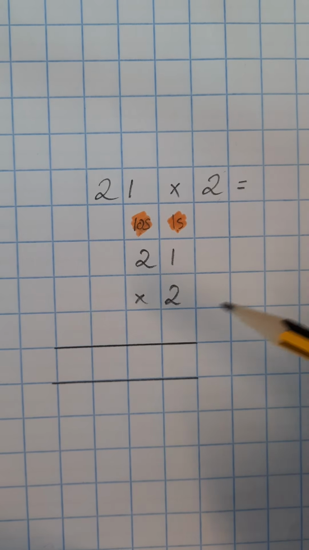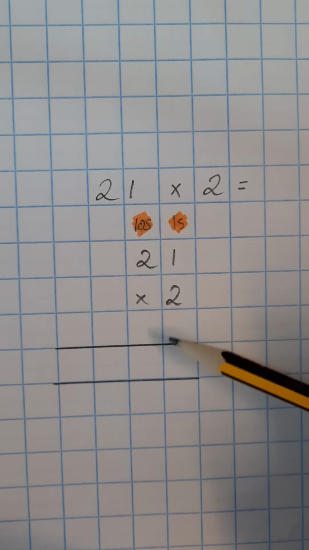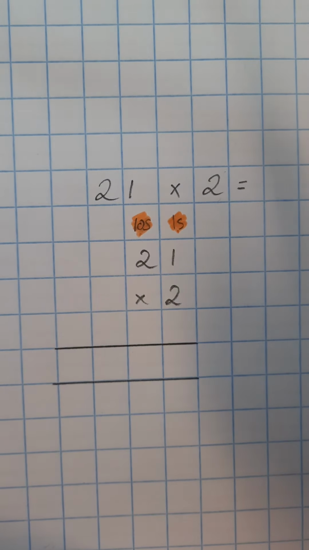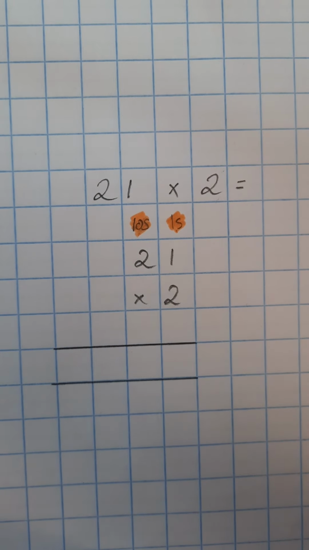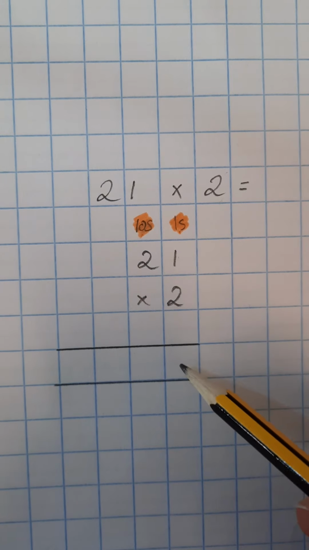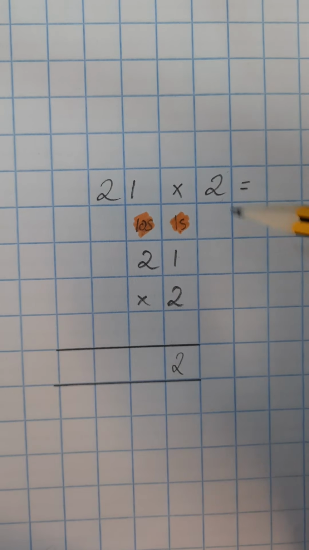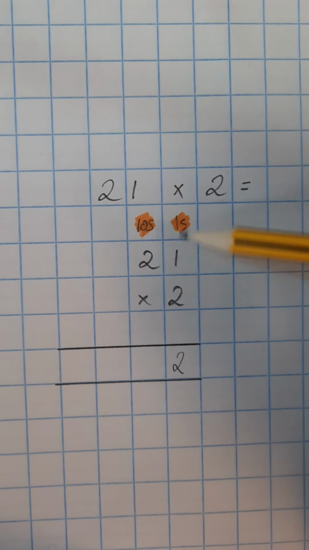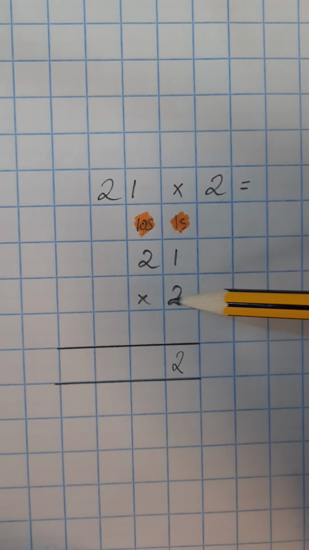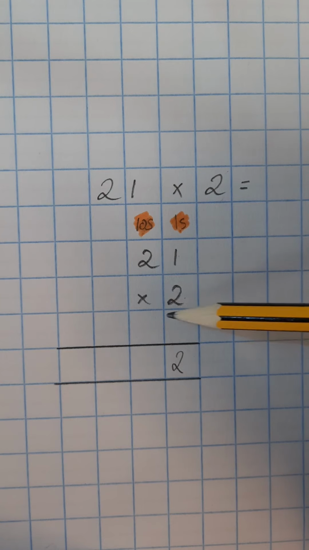We can also see there's a gap in between the calculation and the answer. So if we have to carry anything over, then that allows it to be really, really clear. So let's go for the first one. 1 times by 2, 2. And then once we've completed the ones column, we then move to the tens. And then the tens are multiplied by the number here.